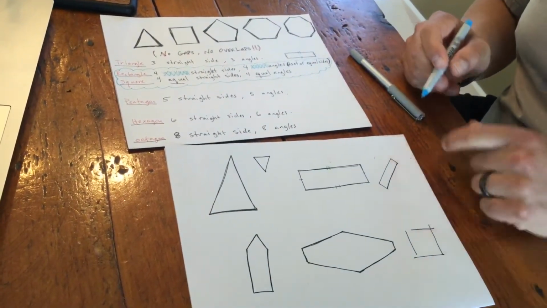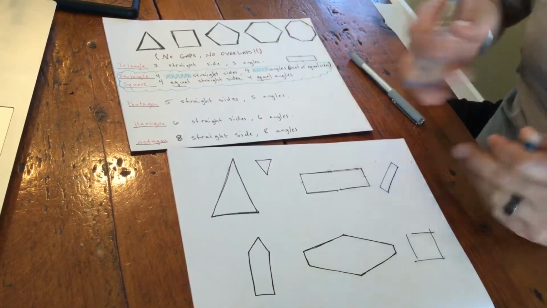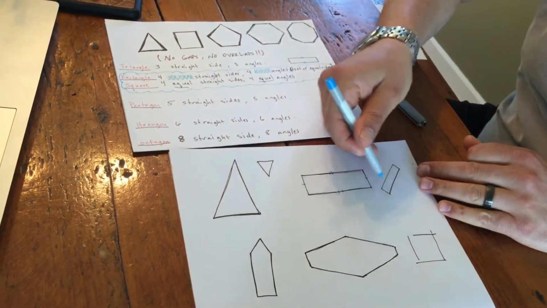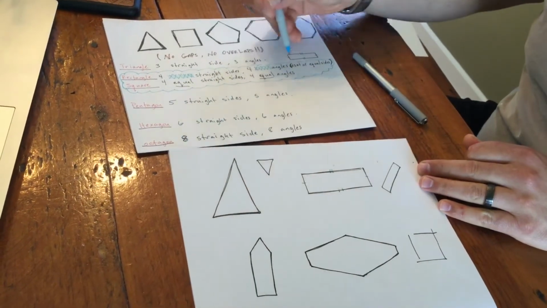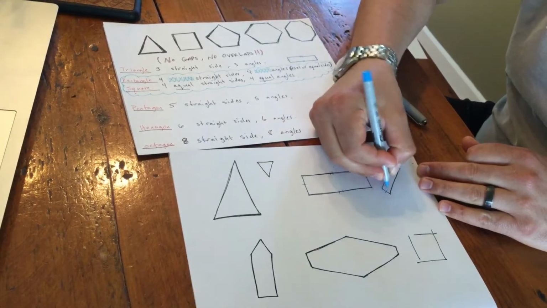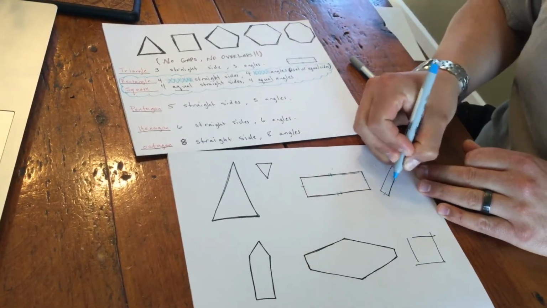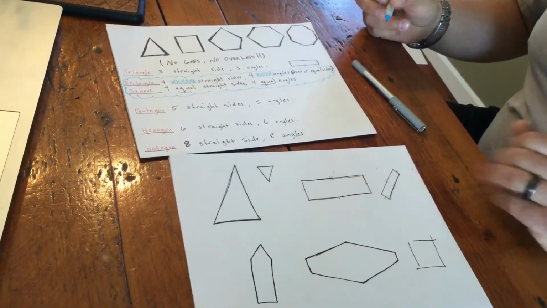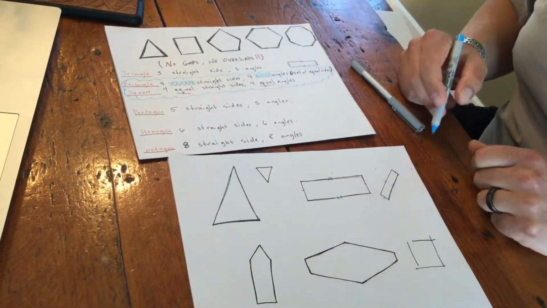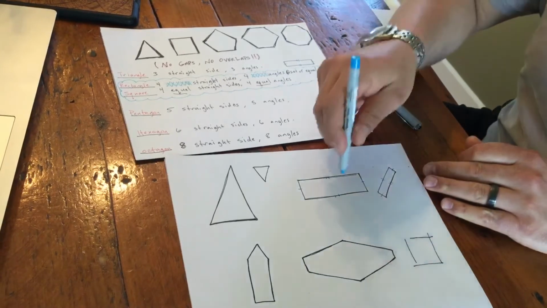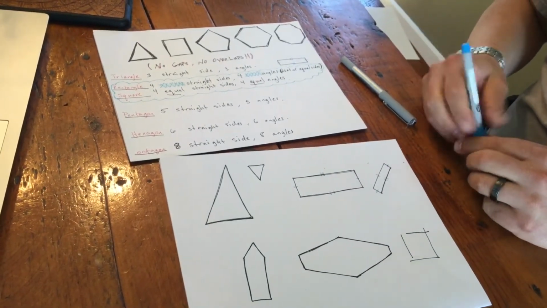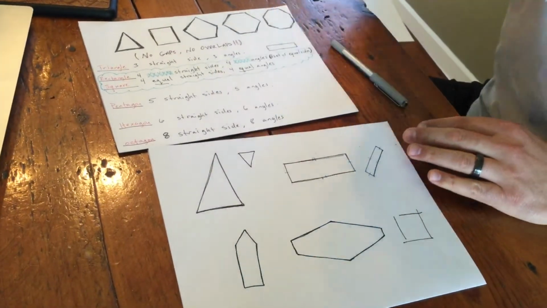What about this shape here? It looks like this shape has been twisted. Is it still a rectangle? Well, it has 4 straight sides. It has 4 angles, 1, 2, 3, 4, and it does have 2 sets of equal sides. So both of these are rectangles. Neither one is a square because they don't have 4 equal sides, but both of these shapes meet all the rules of a rectangle.